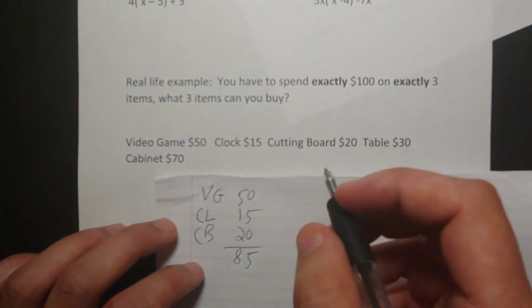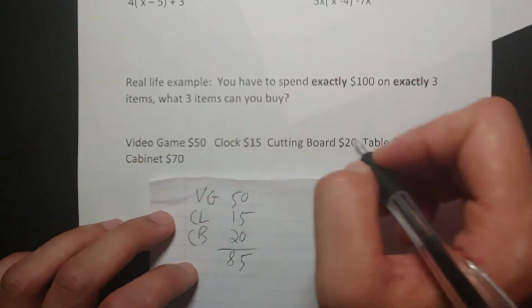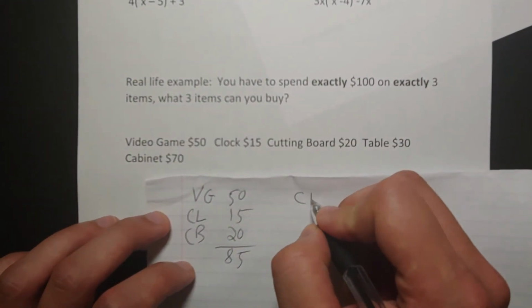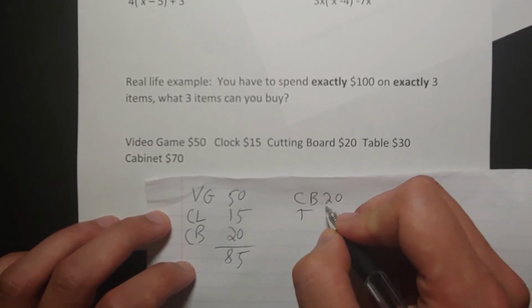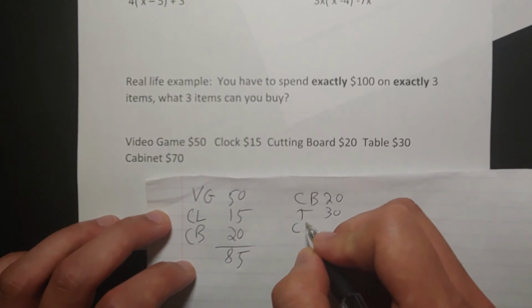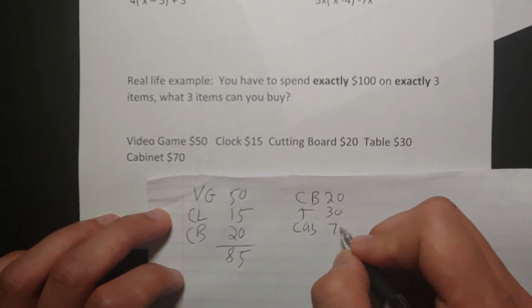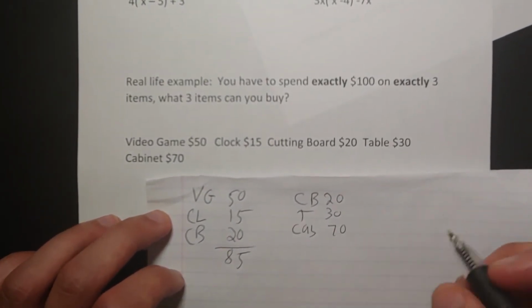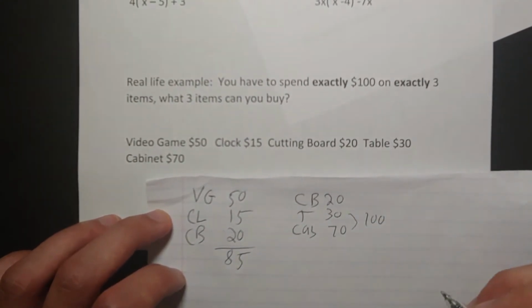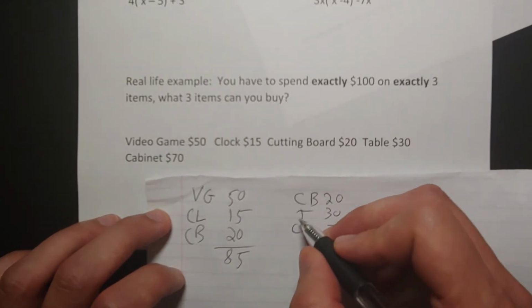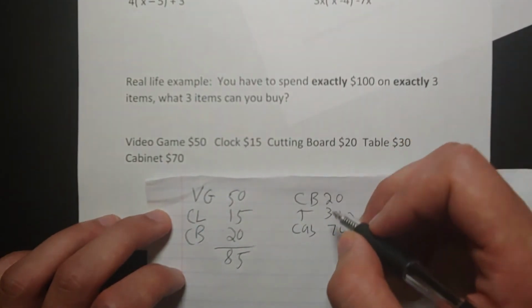All right. What if we just did the last 3, the cabinet, the table, and the cutting board? So we have the cutting board, we have the table, and we have the cabinet here for 70. Now, if I look, well, 70 plus 30, that gets me 100, but that's only 2 items. I need to buy all 3 items here.